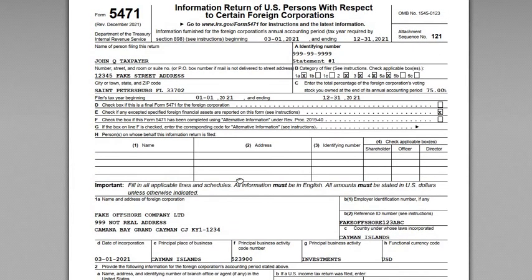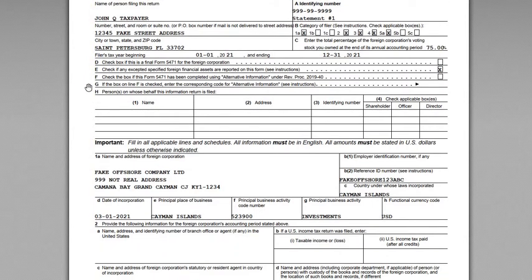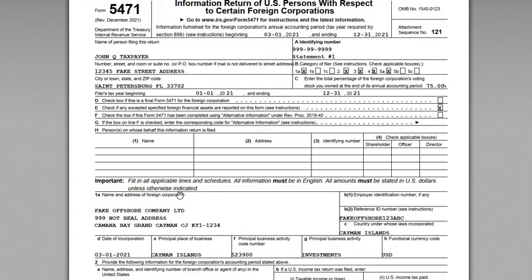If John's filing this return, but he completes section H, persons on whose behalf the information return is being filed, and he lists shareholder names, addresses, ID numbers, and checks off that they're shareholders, he's filing this whole thing on behalf of the persons listed here, and that's fine.